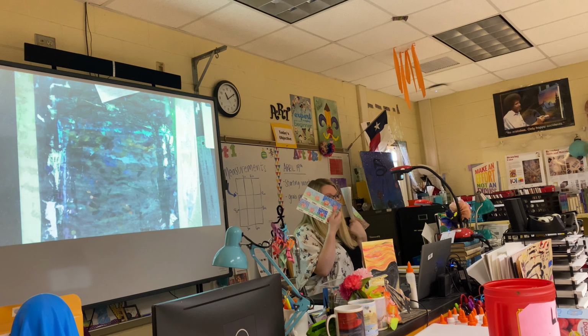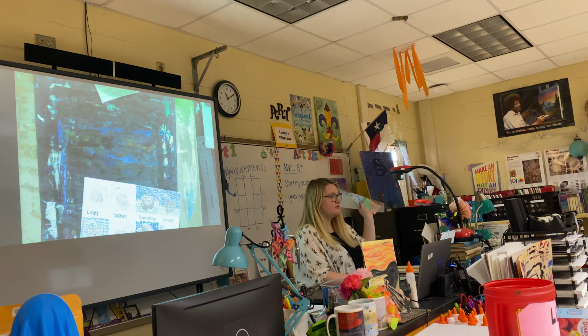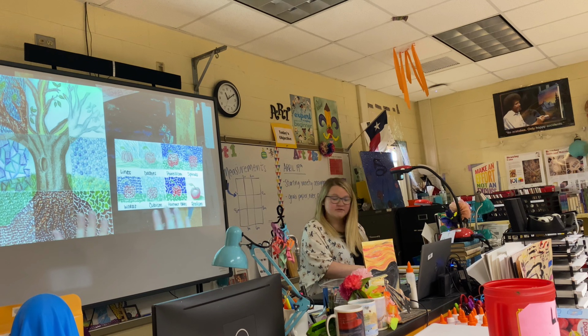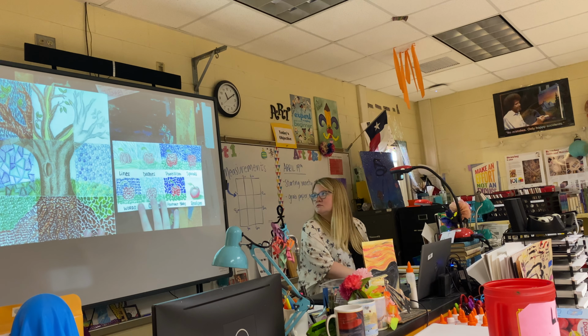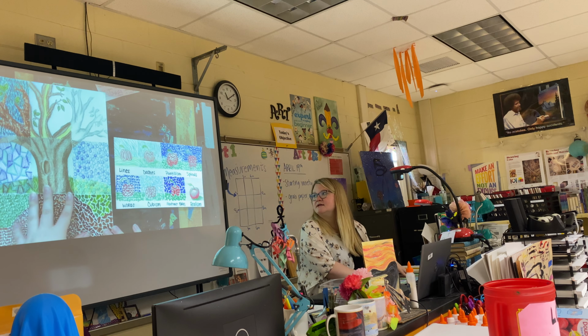But I'll leave this up here for y'all to look at. I can pass around my example if you want to see it up close. I'll leave this up right here. But you can definitely use all these if you want. You can make up your own. You can use the markers. You can use the, what's it called? Matte pencils, or you can use like the prism colors. That's what I use for this, and it turned out really good.